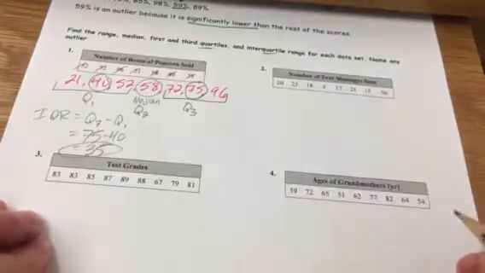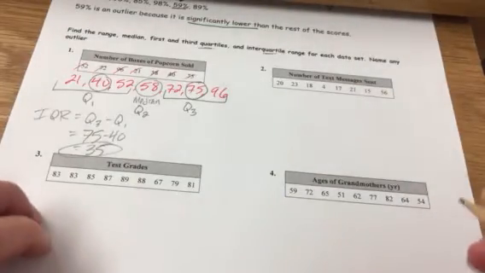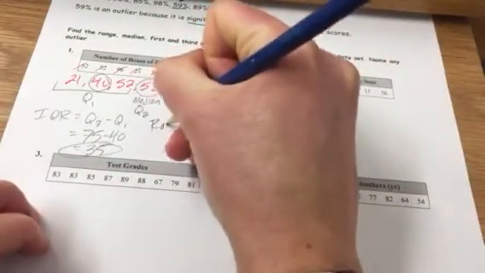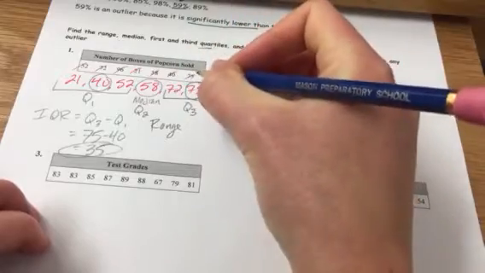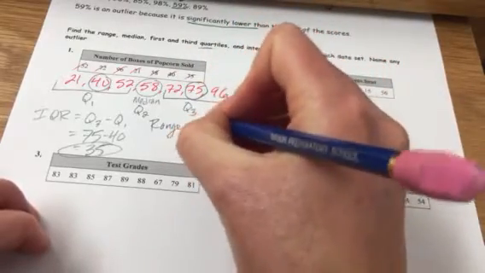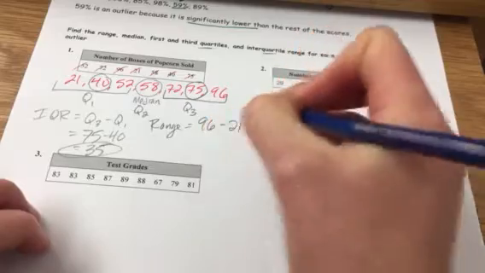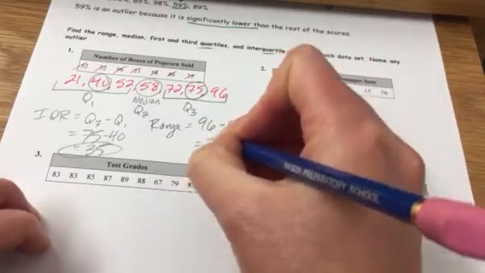My interquartile range is going to be Q3 minus Q1, which is 75 minus 40, which is 35. So my interquartile range is 35. My range is going to be the biggest number minus the smallest. So 96 minus 21, which is what, 75.